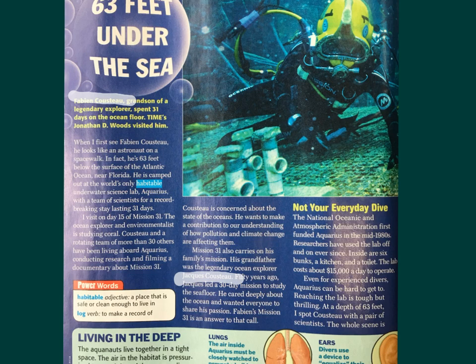So I want you to go ahead and read this article. It's this slide and the next slide. And notice the power words down here in case you need a little bit of help with those words. And make sure that you're filling out that left side of your chart, information from the article, while you read that.